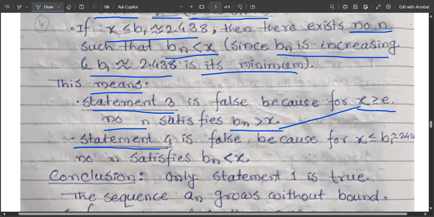Statement 4 is also false, because if x is less than or equal to b1, which is the minimum value of Bn, that is 2.438, then there is no n satisfying Bn less than x. Bn will be more than b1 and less than e. So this is incorrect.